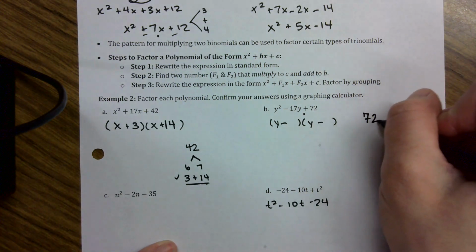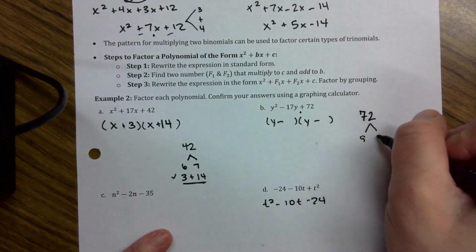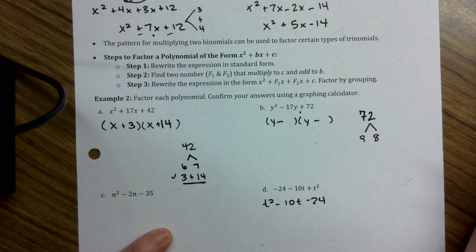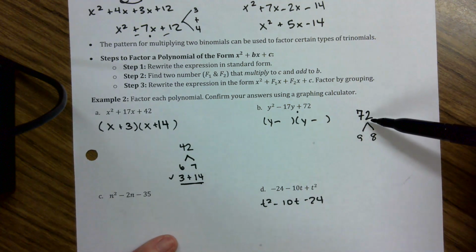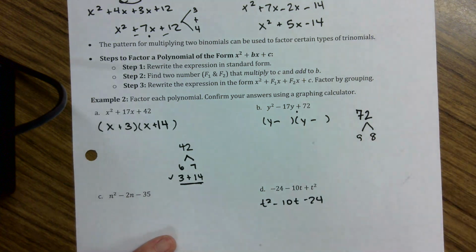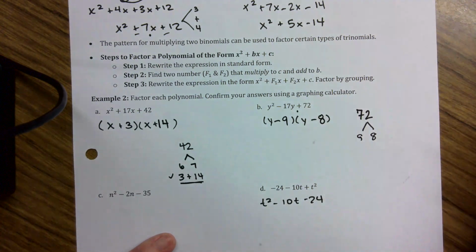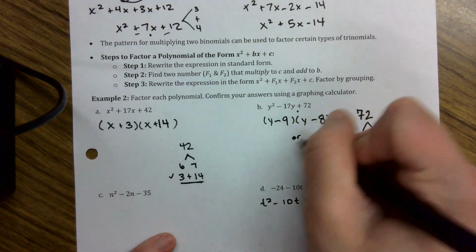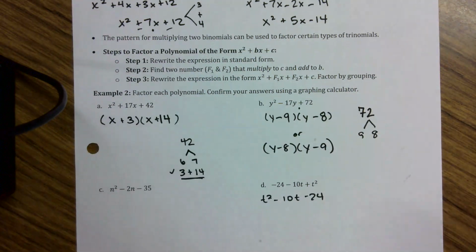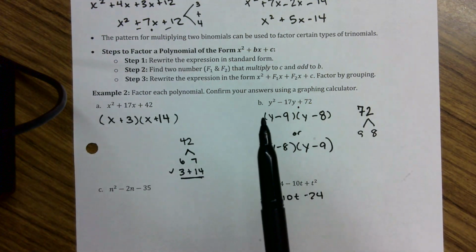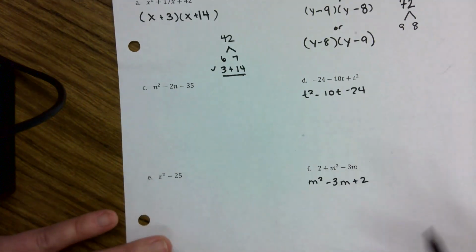So I have to figure out factors of 72 that give me 17. I know 72 is 9 and 8. Does that give us 17? Yes. If you didn't know 9 and 8, you could have just started by dividing by 2, then dividing by 3, then dividing by 4, and so on and so forth. So minus 9, minus 8. The order does not matter, so you could have put it like this. They are factors because factors are when two things are being multiplied. They're a factor. We are factoring.